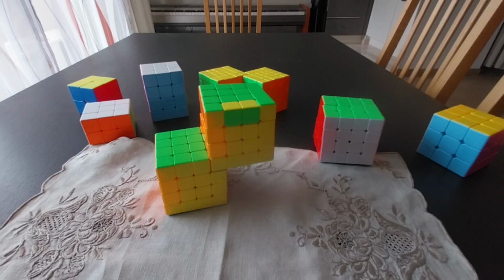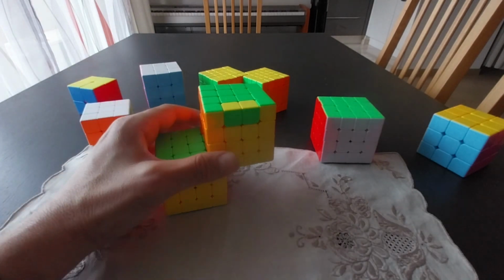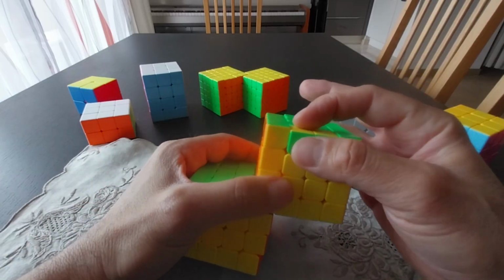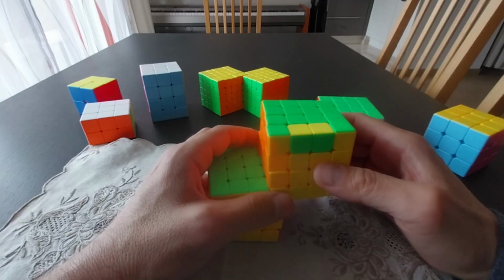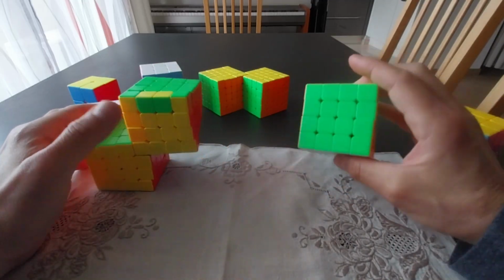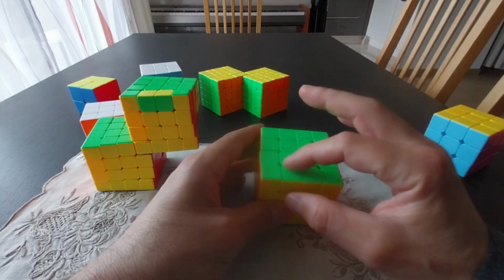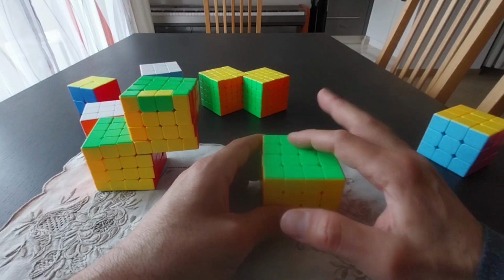Okay, another parity that we could have on this puzzle is one that we could also have on a 4x4, which is to have only one edge to reverse, not two. So we know that on a 4x4x4 there's an algorithm that reverses only this edge, keeping all the other edges intact.